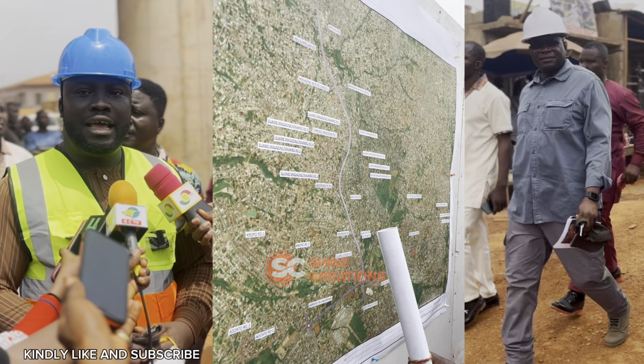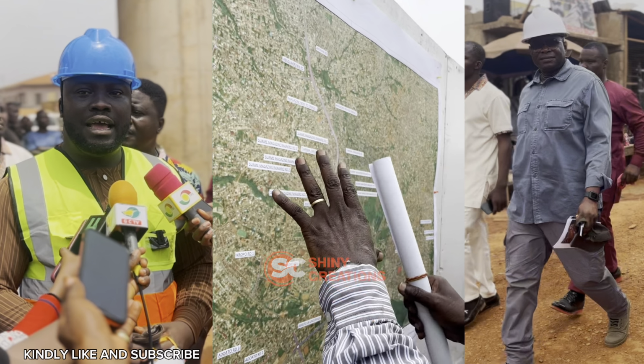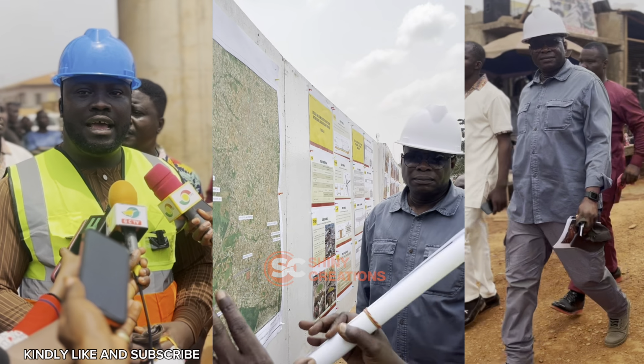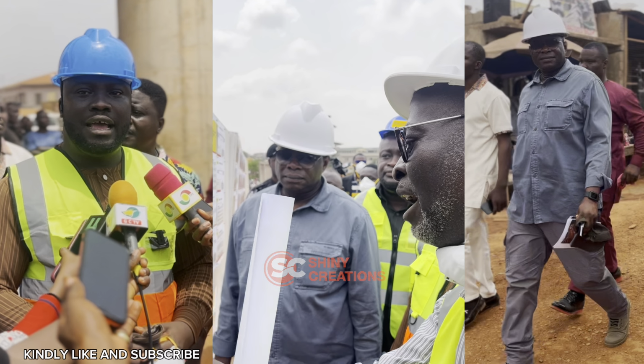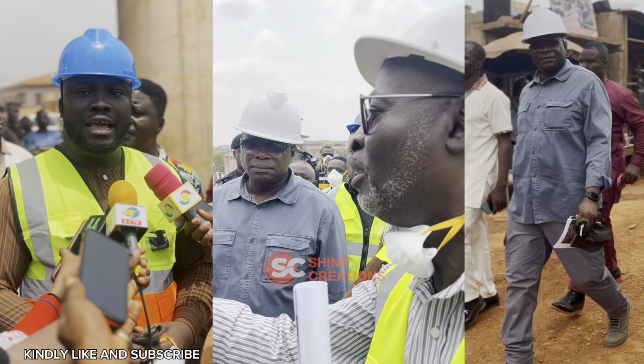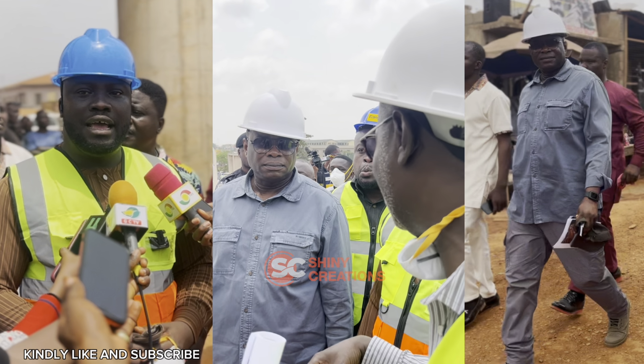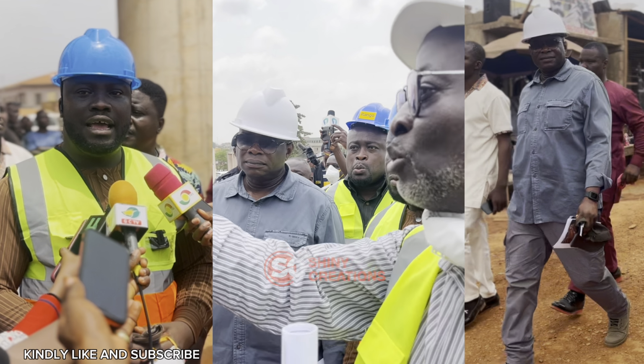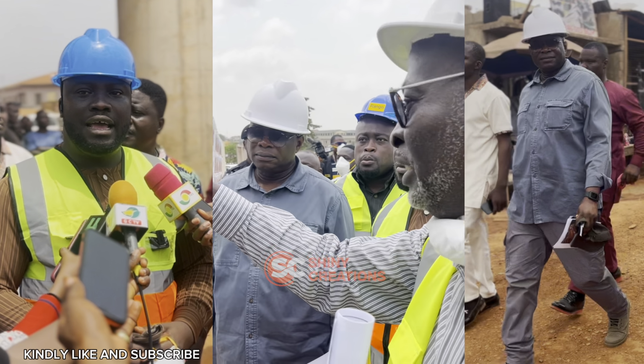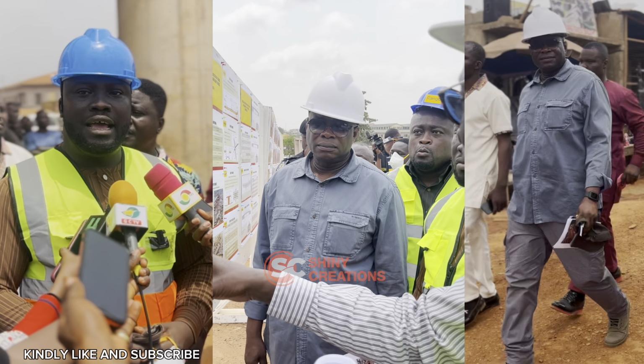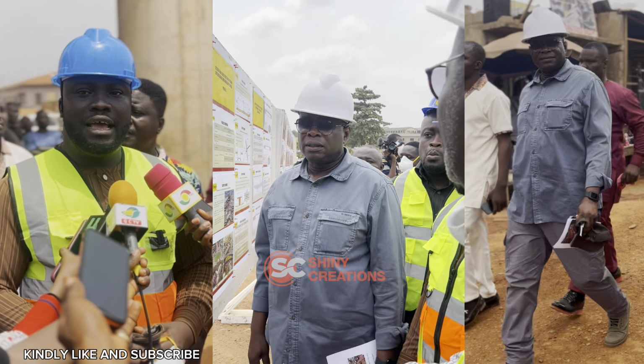The idea is that when these roads are finished, it will ease traffic here for when we start the actual interchange. Currently, all these roads are in use as bypasses to avoid coming into these areas.